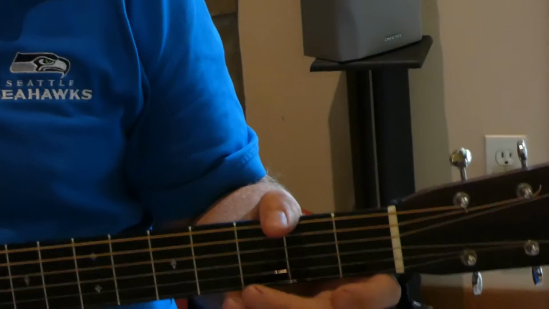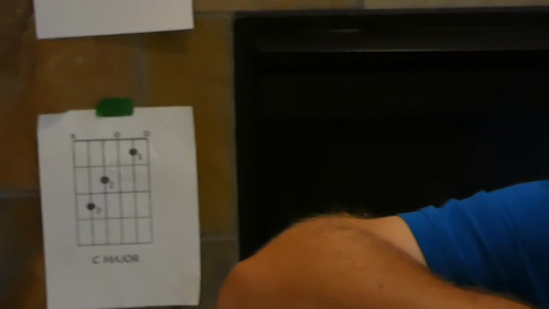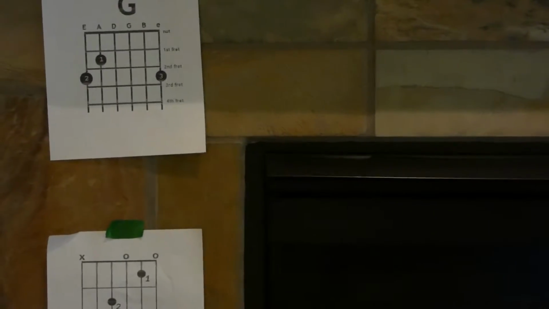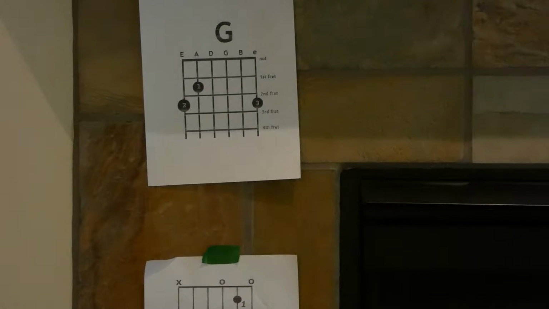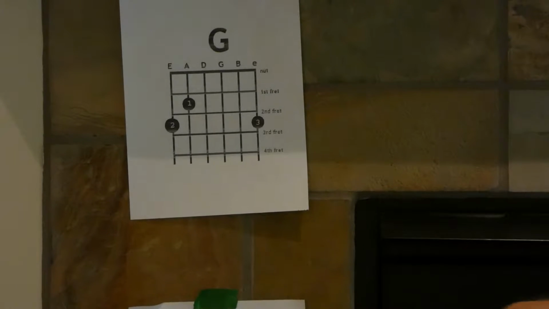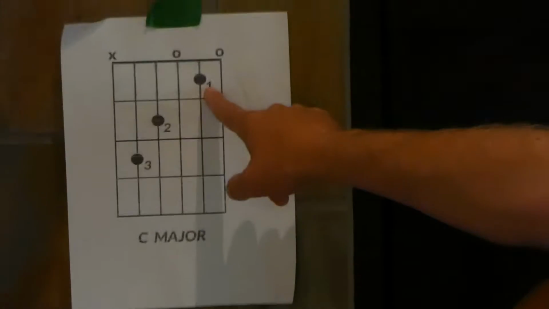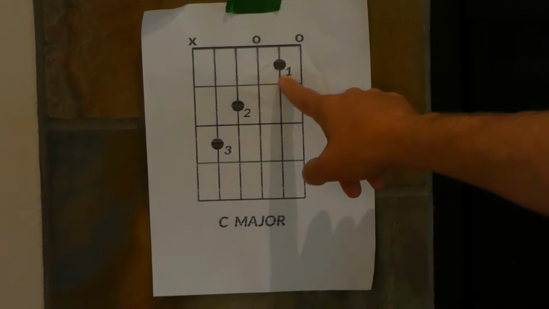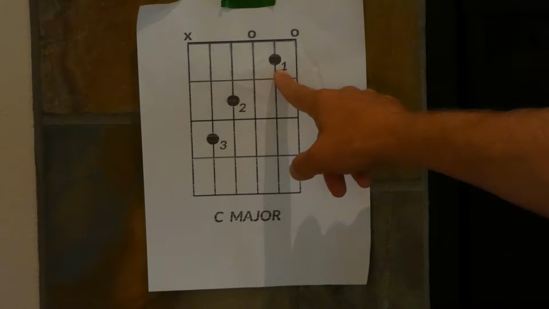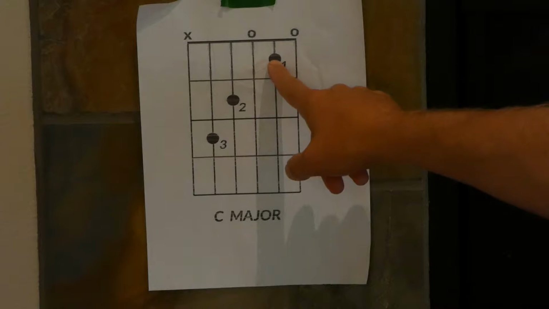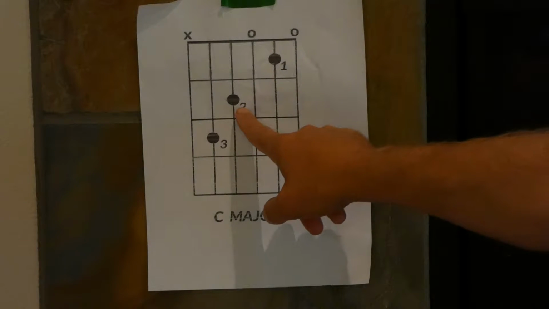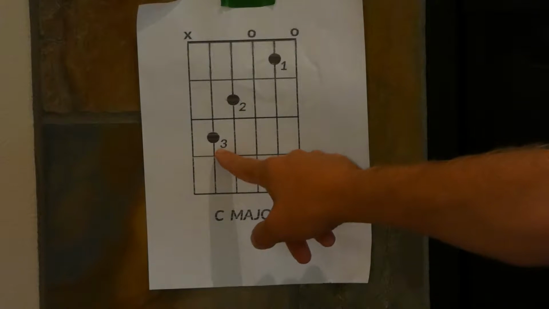So let's take a look at the chord chart and work on our first chord so we can play the two-chord songs like Born in the USA, Frère Jacques, and others. We'll start with the C chord. And the 1 simply means you put your first finger on the second string, first fret. The 2 means you put your second finger, and 3 means you put your third finger.